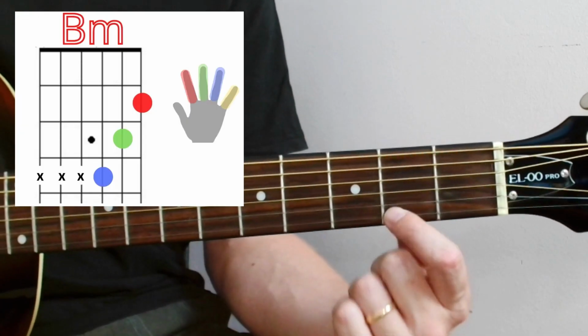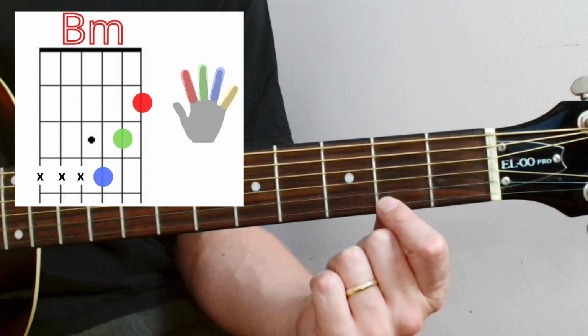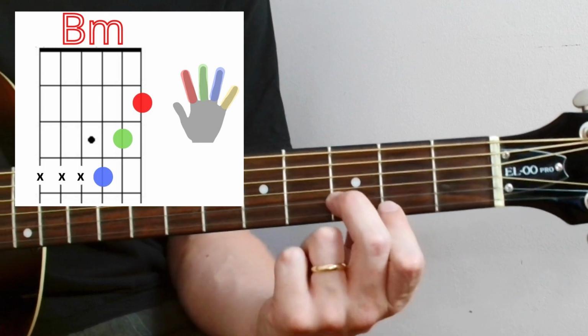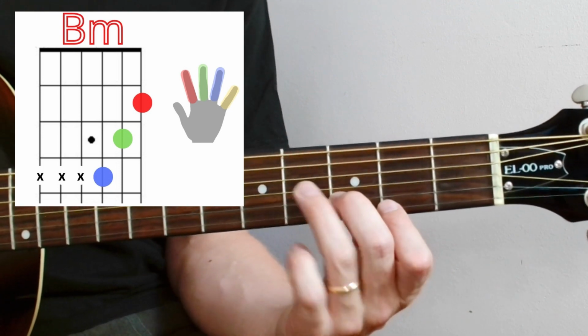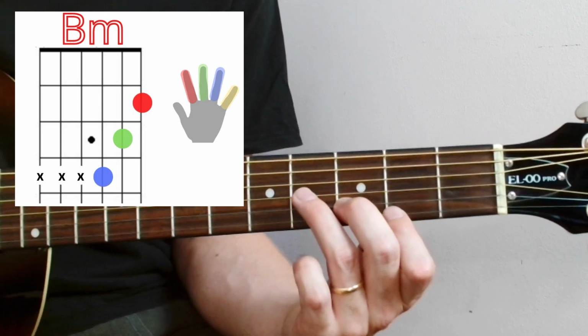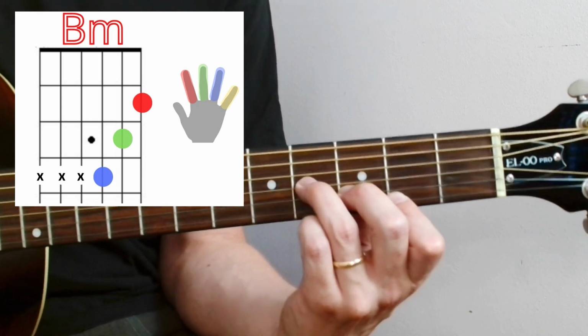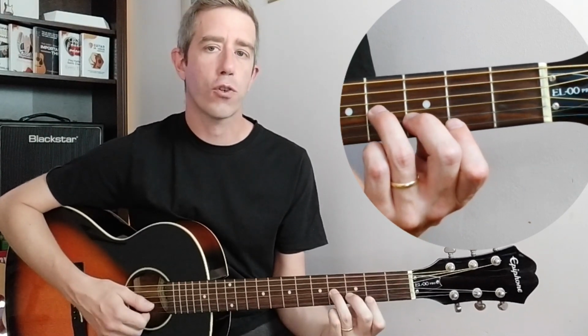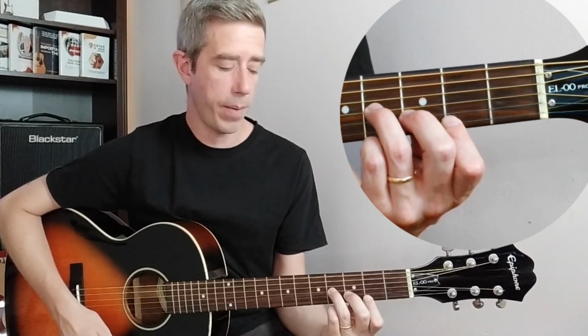The way we do this is index on the first string, middle on the second string, 3rd fret, and ring on the 3rd string, 4th fret. And that's a B minor. Now remember, when you play this simplified B minor, I mean, you're learning. If you play all 6 strings, no worries, but try to just play the thinnest 3 strings when strumming, okay?